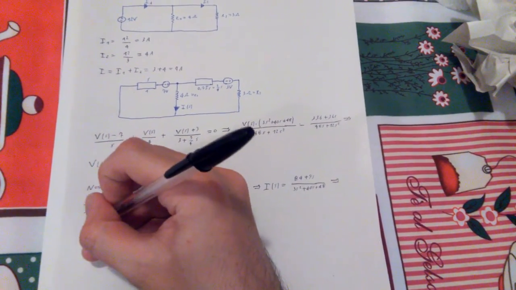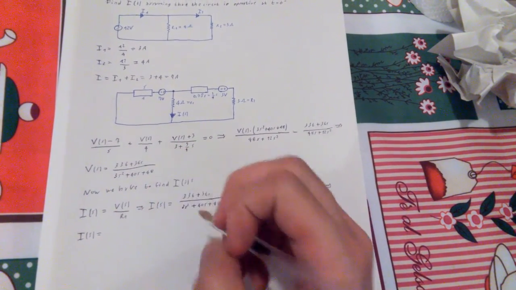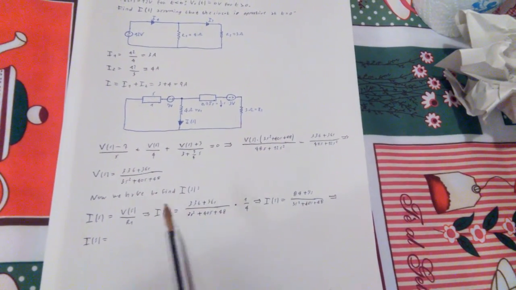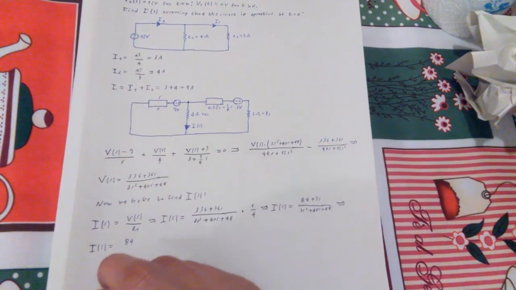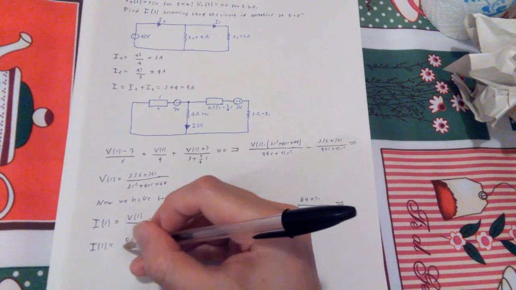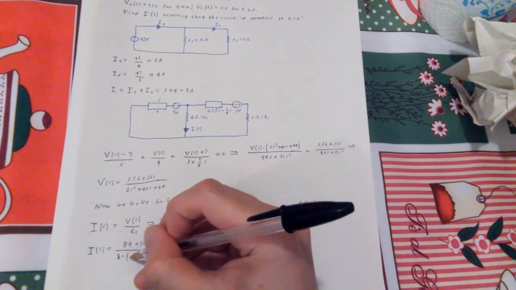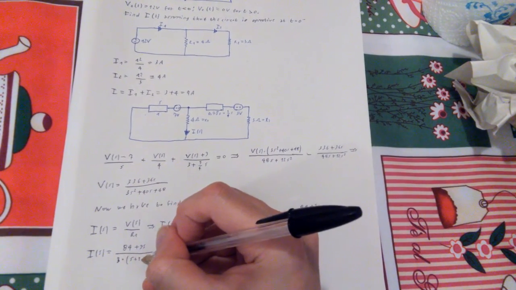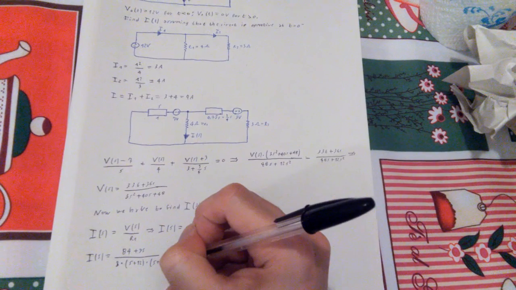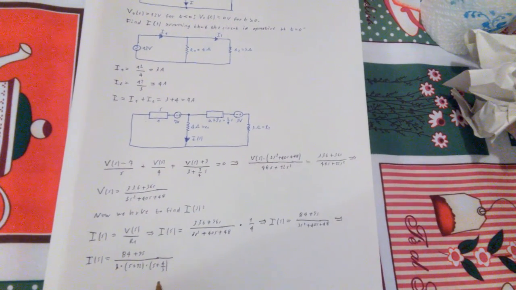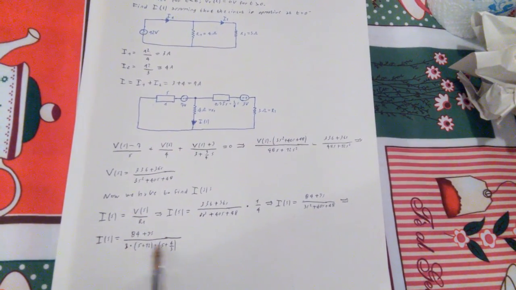So I of s, well, let me just do this one. 84 plus 9s over 3 times s plus 12 times s plus 4 over 3, because I just broke this one into those 3 guys.